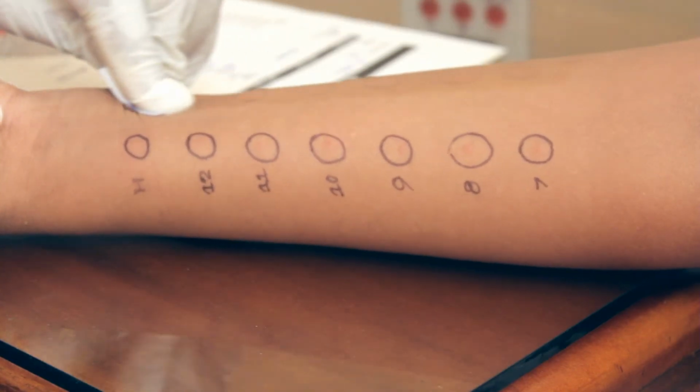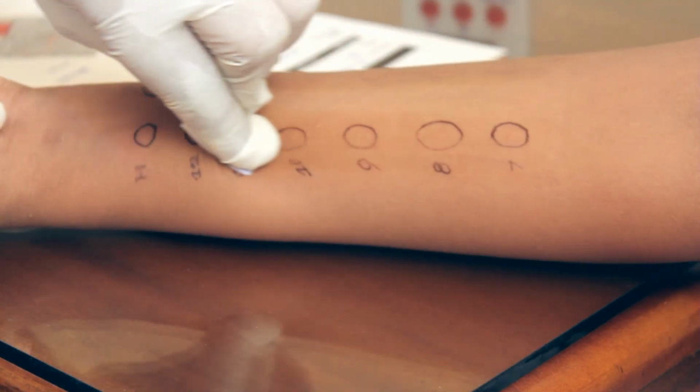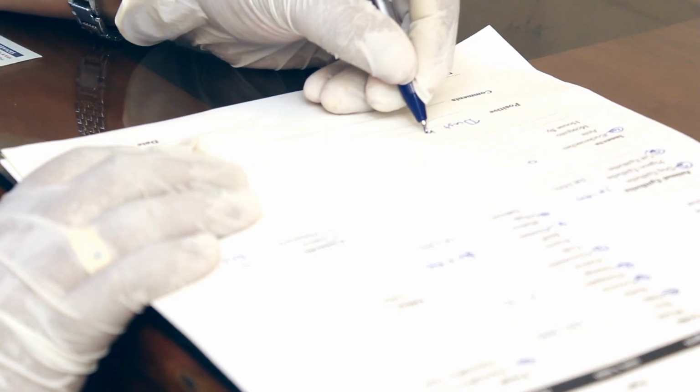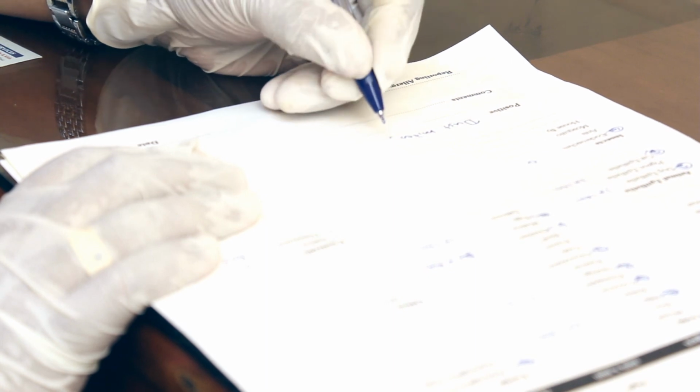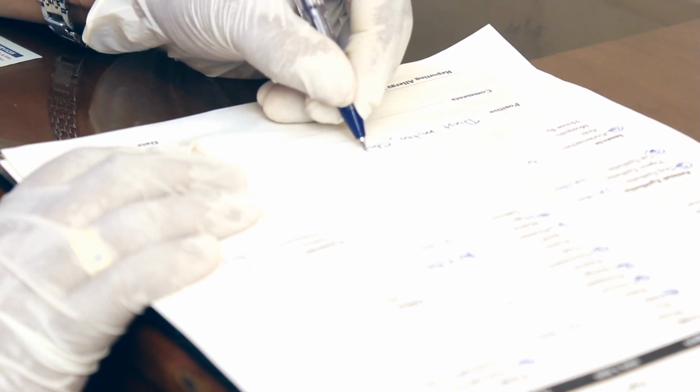Then to clean the hand, and the positive reactions are entered. After concluding the test, the next step is explaining the results to the patient and giving advice as to what to do according to the positive allergens that the patient has shown during the testing.